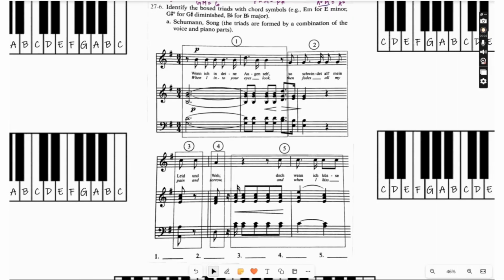Alright, the last section. We're almost at the finish line. So the directions say identify the boxed triads with chord symbols. So we're just doing more identification of triads and writing in the lead sheet symbols. And the boxed triads are these ones that they're talking about. The lines are a little thin, so it's kind of hard to see. And then you write in your answers down there.